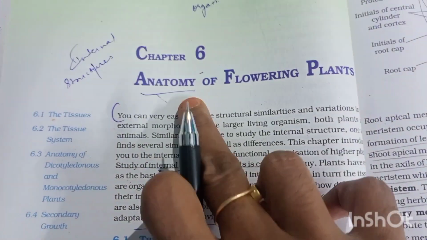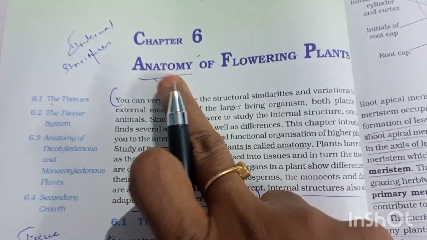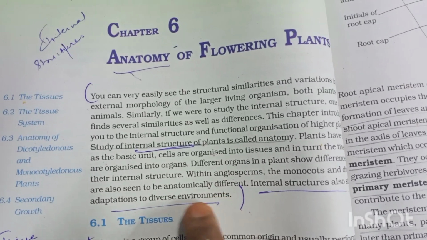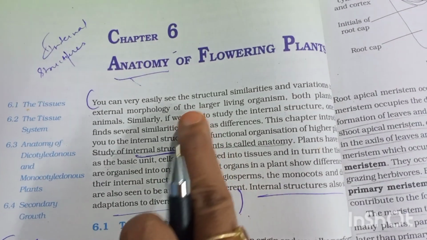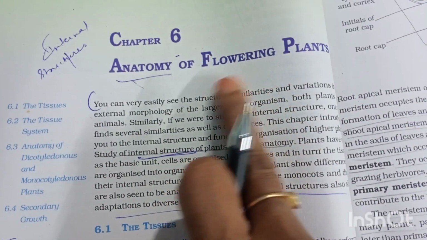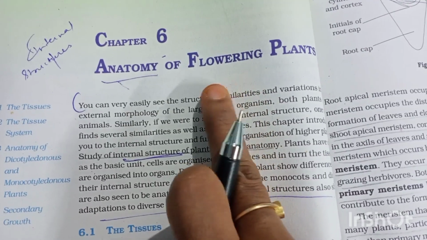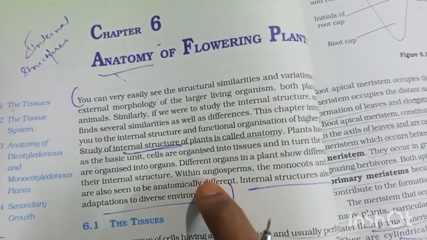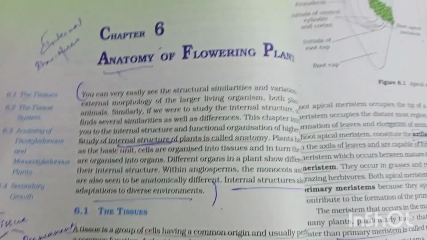So when you take a look into the internal structures, there may be various adaptations according to the living environment. That is also possible. And the flowering plants, angiosperms, show a wide range of anatomy. Let's discuss about that in detail.